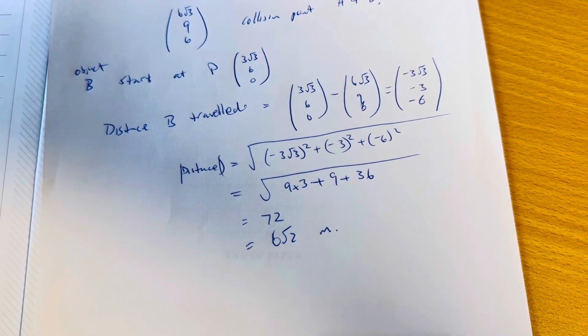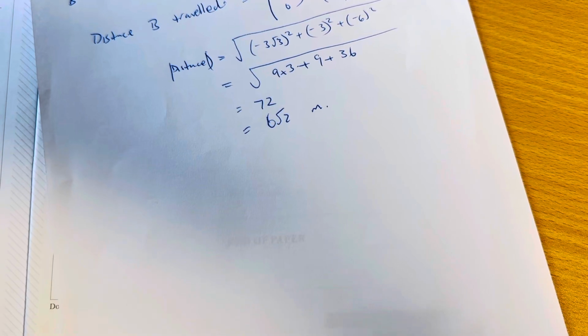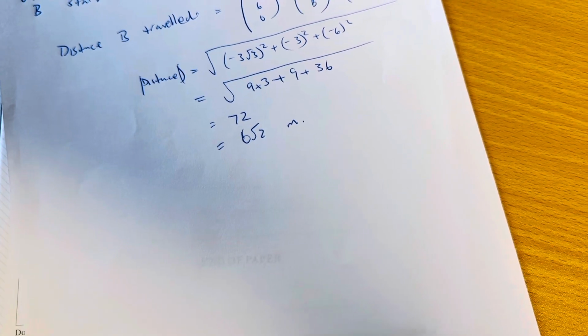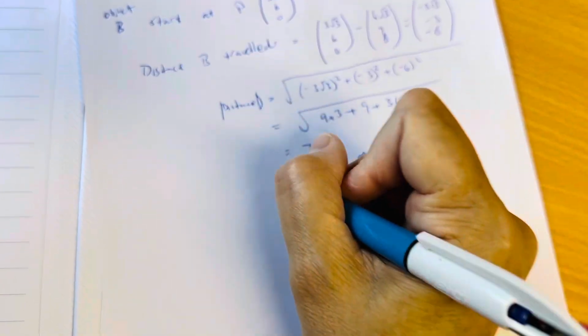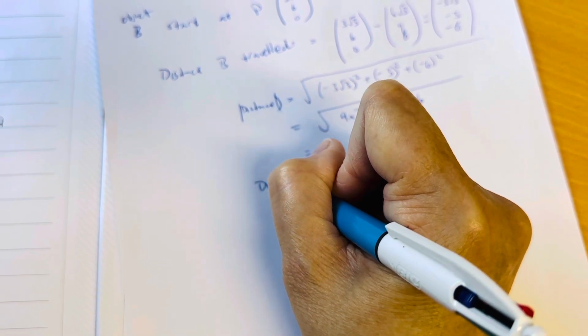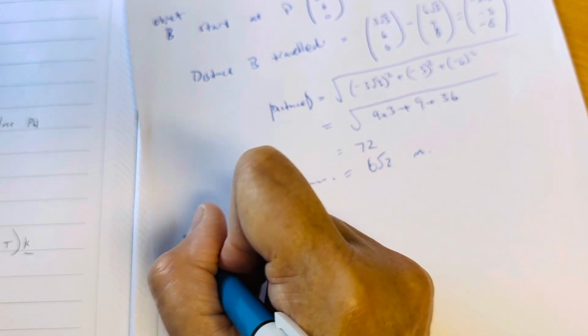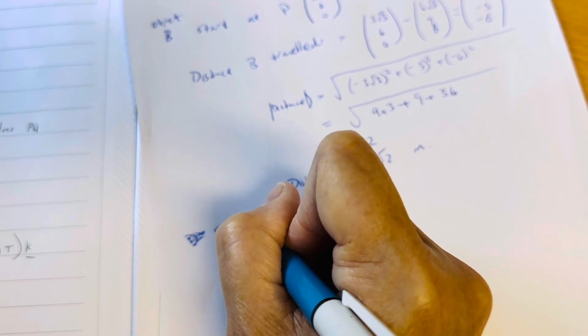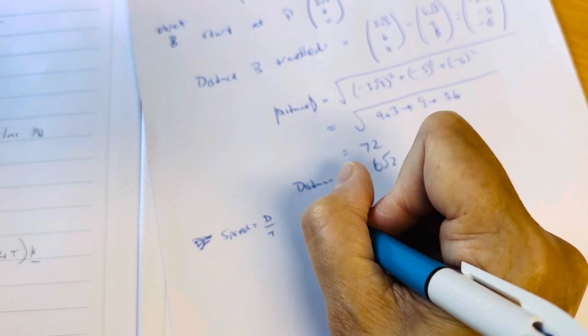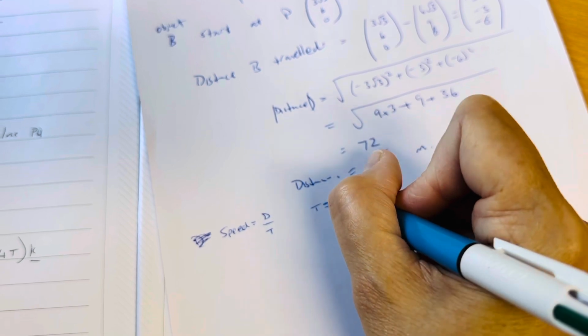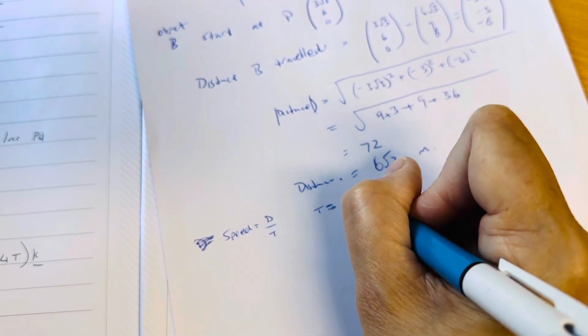So object B has travelled this distance. We know speed is distance over time, so time is distance over speed.